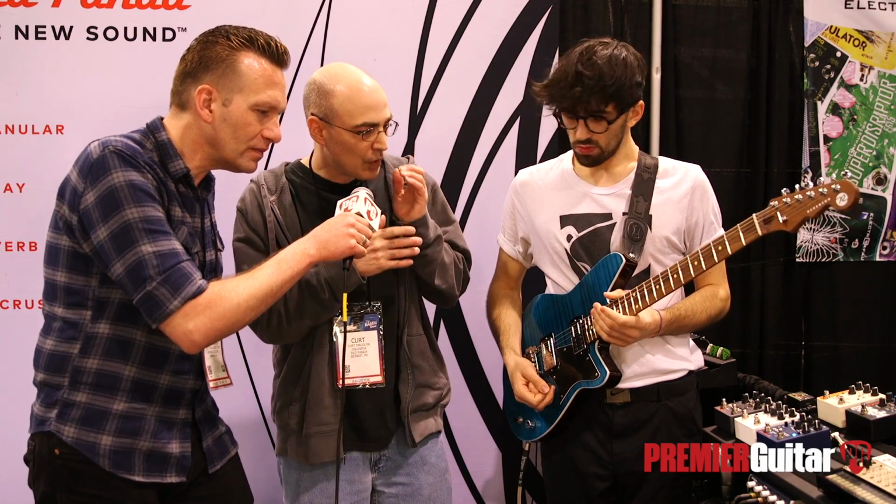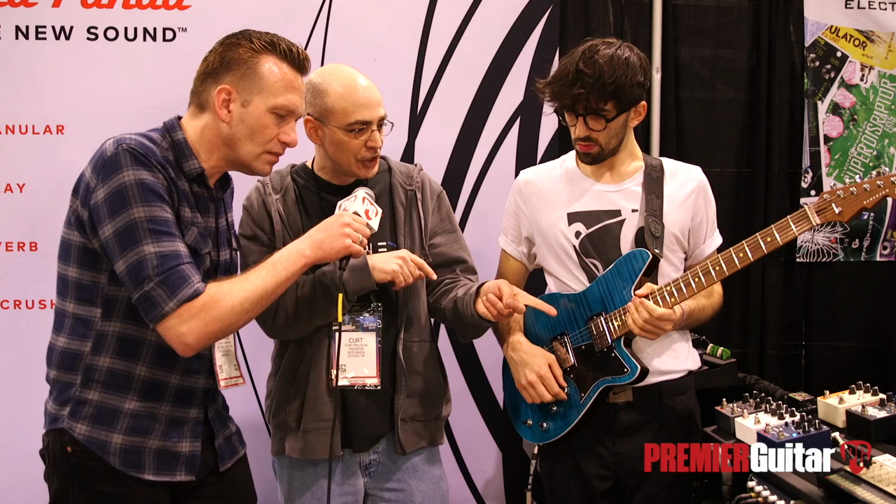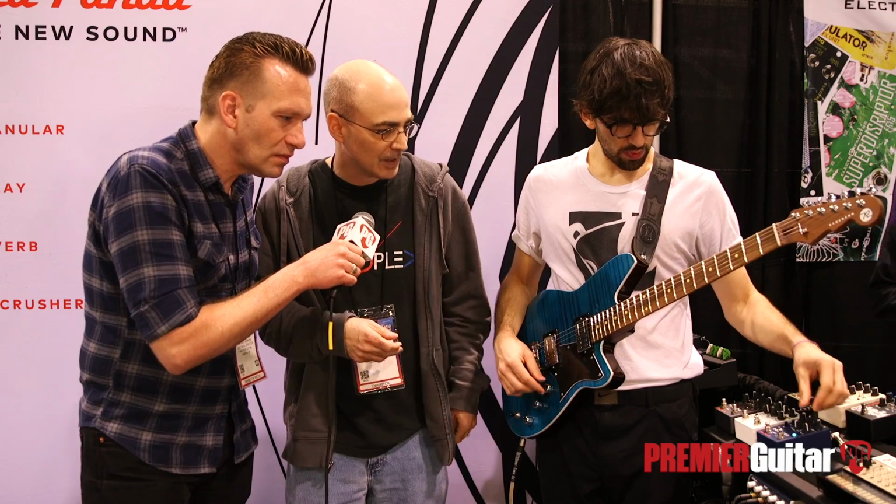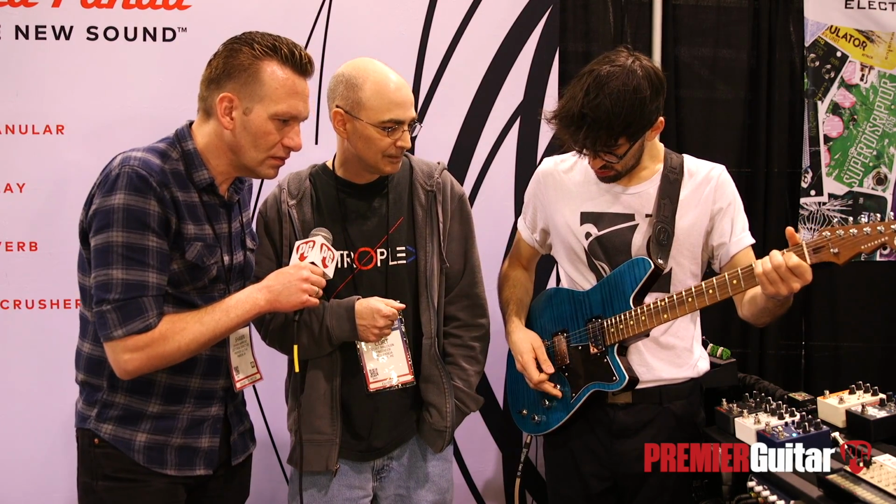And then the shift button there on the modulation will change the rate of the modulation. So you have control over the type, amount, and rate of modulation. A lot of cool sounds in this thing.